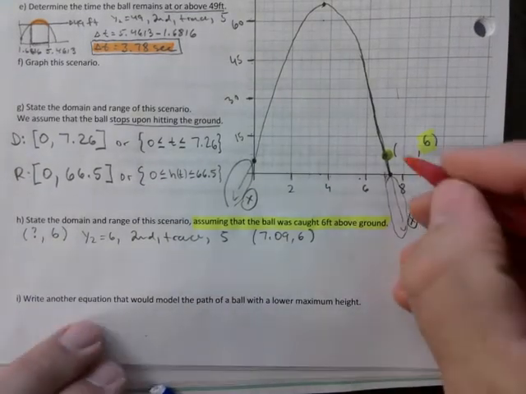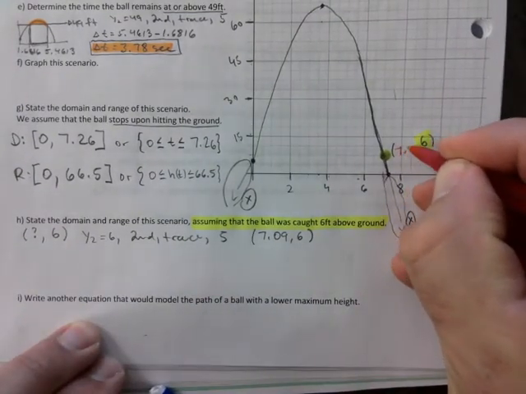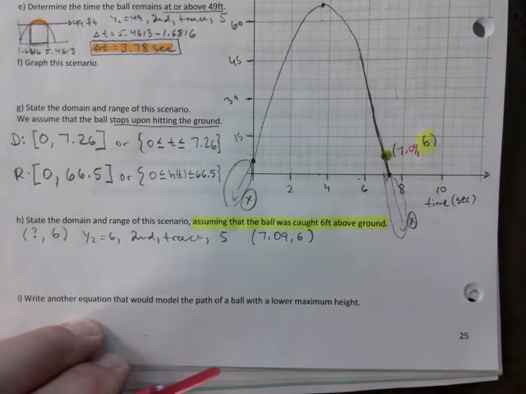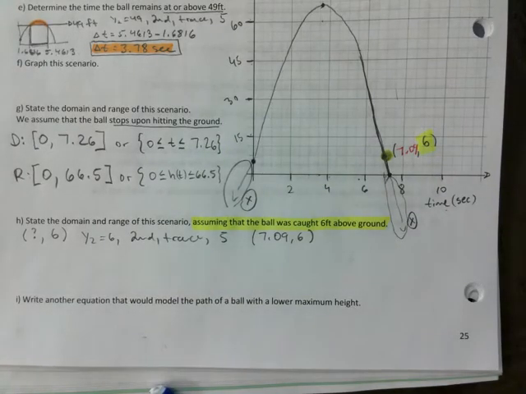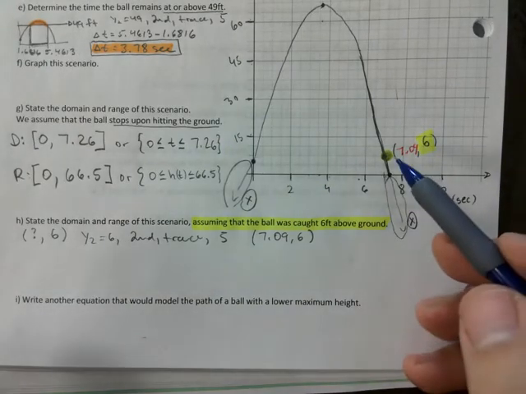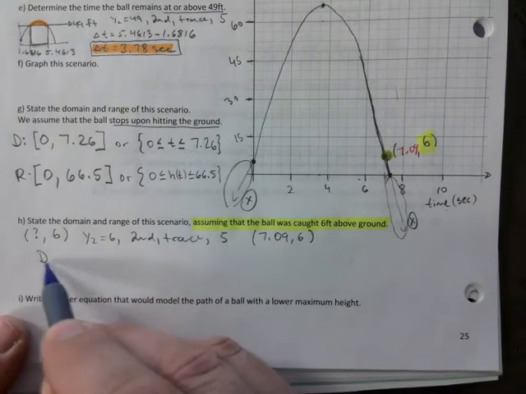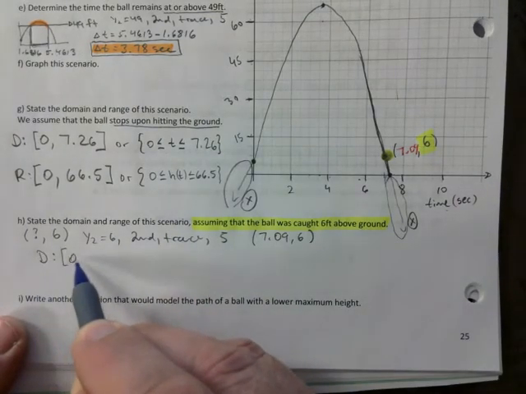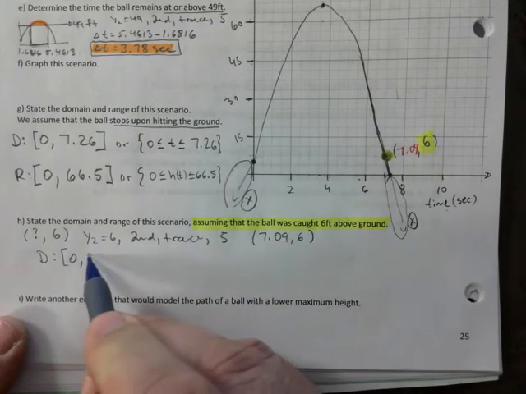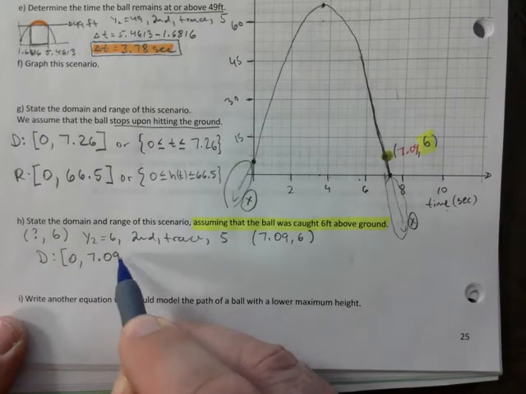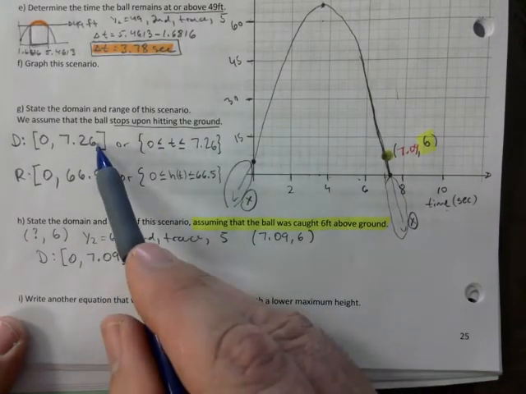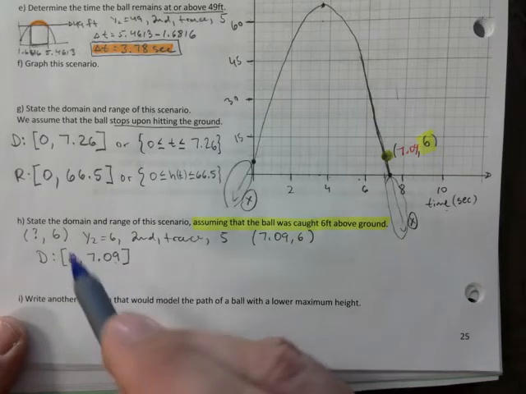And let me write it in here as well so that it sticks out. 7.09, there it is. So you're like, what's the big deal? Well, my domain now goes from 0 to when it's caught, which is 7.09. And it's a little different than the previous scenario, right?